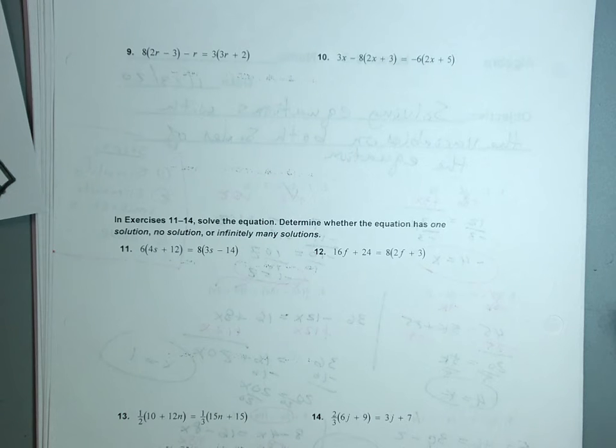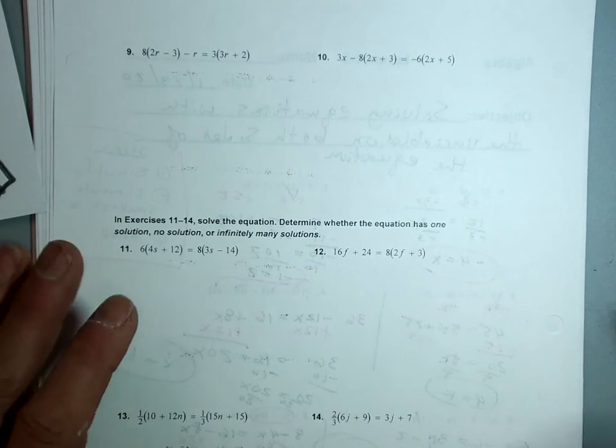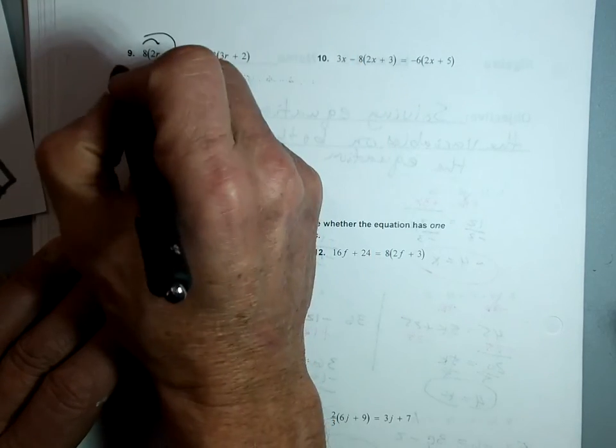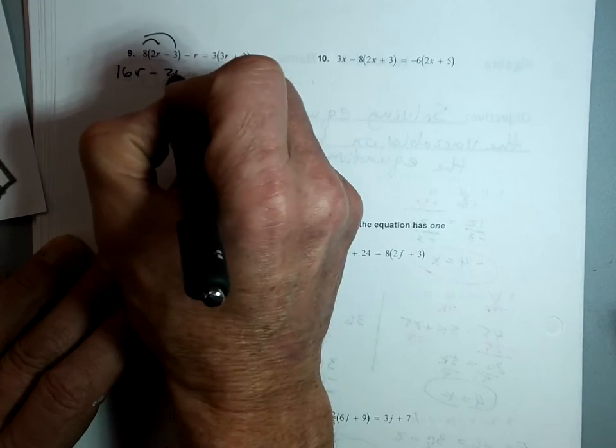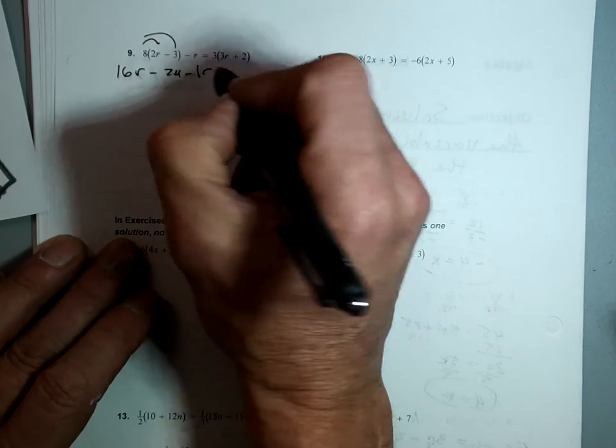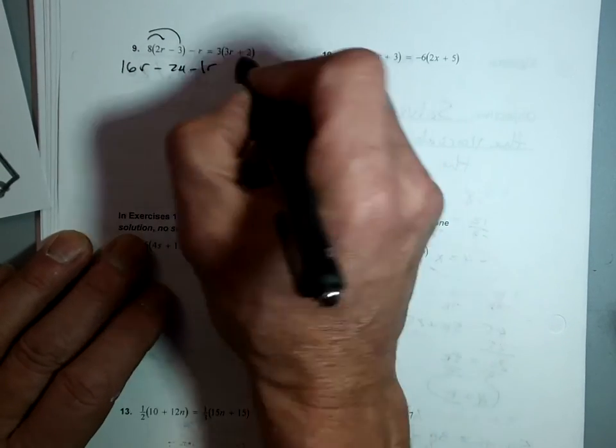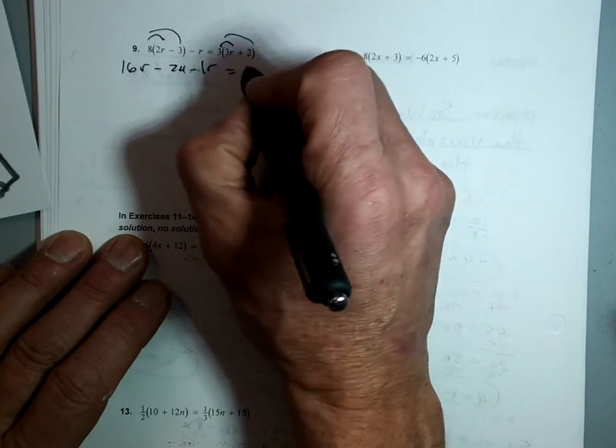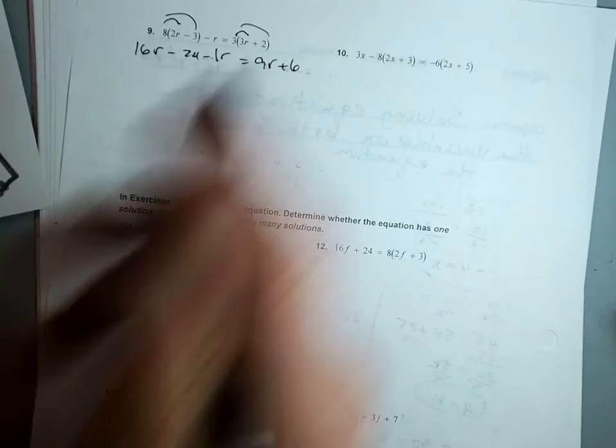Okay, the trick is on this one, how many R's are right here? 1. So subtract 1R. Did you guys subtract 1R? Okay. So if you do the distribute, I'm going to get a 16R minus 24 minus, I'm going to put a 1R to help me out. Put a 1 right there. 1R equals a 9R plus 6. Okay, hopefully you got that first step.